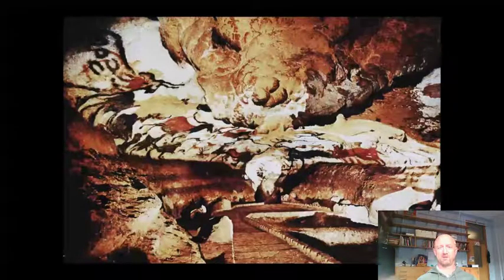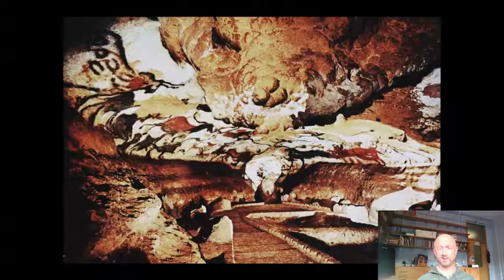But with all the visitors who wanted to see these, the opening up of the caves to the elements, to frankly people breathing in here, started to deteriorate the images. And so these have all been closed off, and only archaeologists and art historians can see these, whereas an entire perfect replica of the caves has been created so that people can visit that kind of virtual cave in Lascaux.